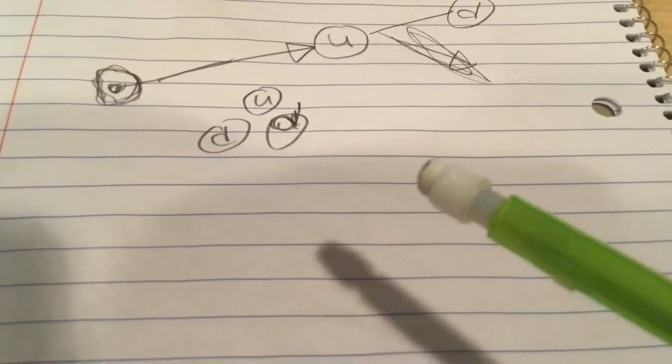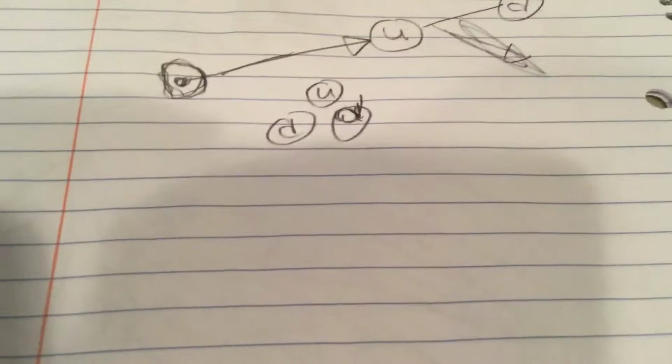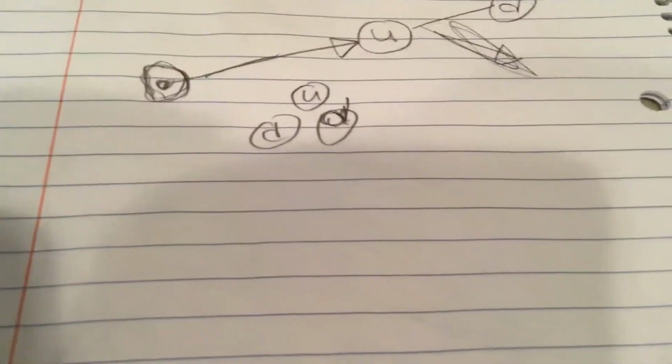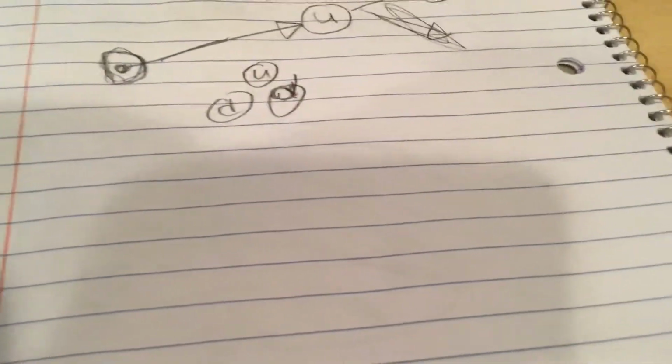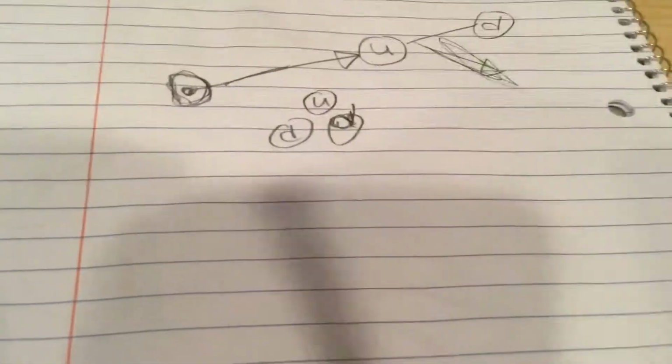They can change the up quark into a down quark, which would change the proton to a neutron, and then the atom would not have the correct amount of protons, so it would be missing a proton, and the number of protons determines the element it is.